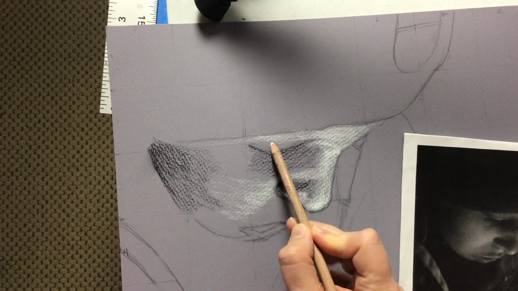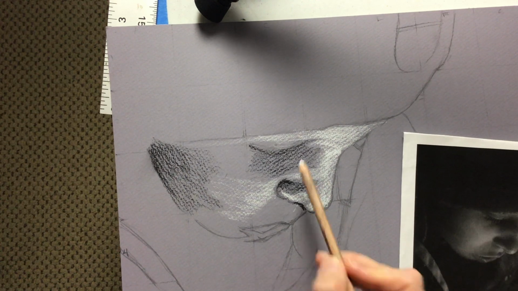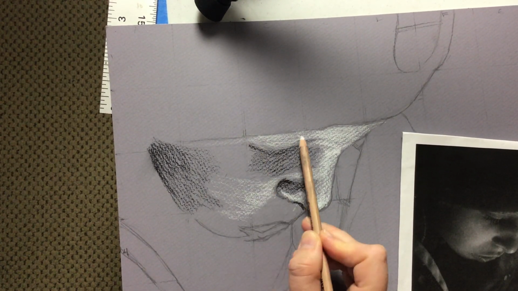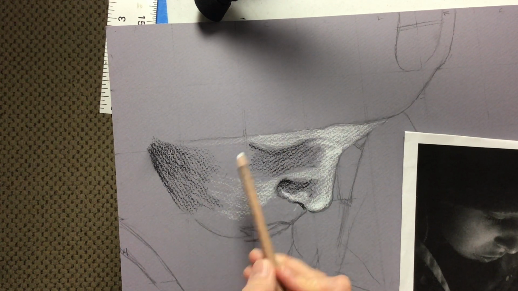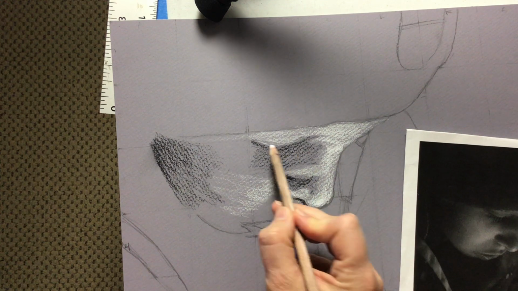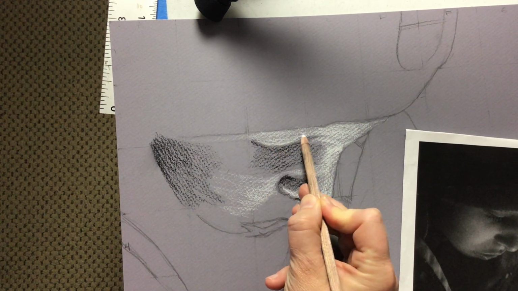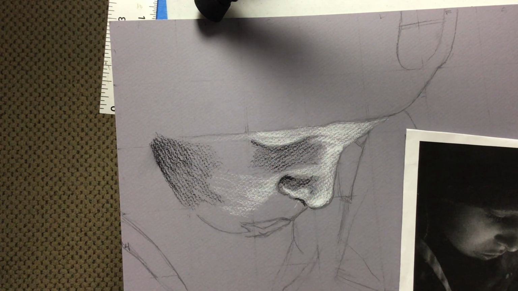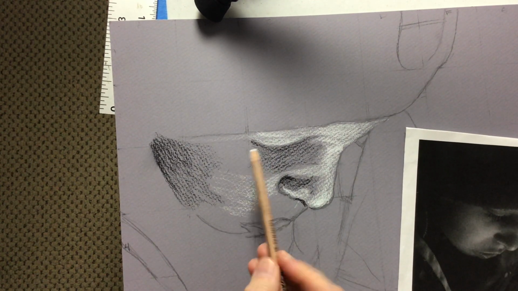Right now I have the dark line for where the eyelashes are going to be, but I'm going to want to put the eyelashes on top of his eye later. So put your base value down first. So I'm going to put his eyelashes in, right? And then I can go in and put in some more specific detail, right? Make sure there's variation. We don't want it to look flat.